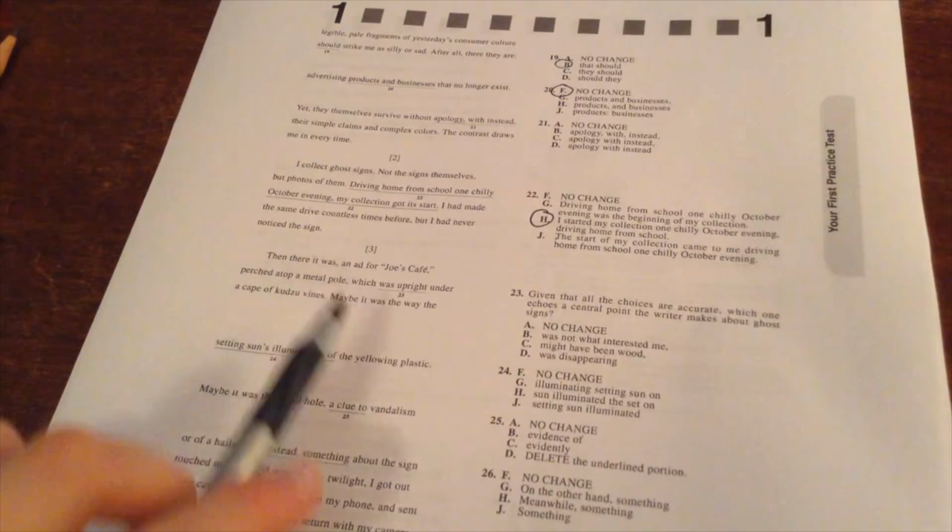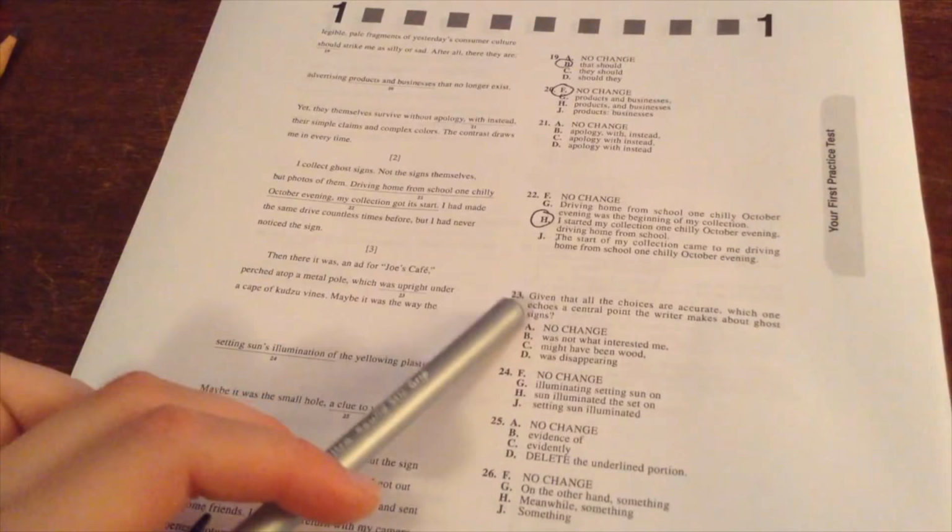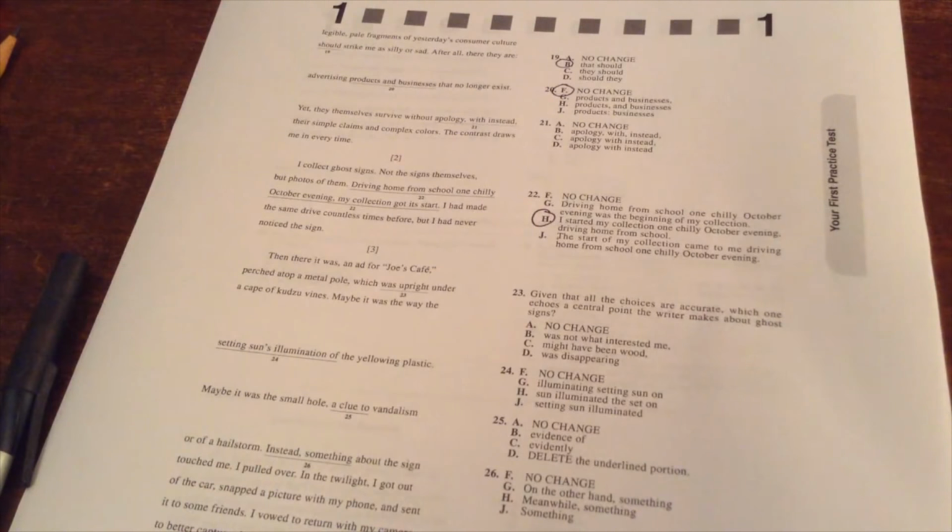So number 23. "Then there it was, an ad for Joe's Cafe, perched atop a metal pole, which was upright under a cape of kudzu vines." So this is a slightly different type of question. It asks, given that all the choices are accurate, which one echoes a central point the writer makes about ghost signs? A, no change. B, was not what interested me. C, might have been wood. D, was disappearing.